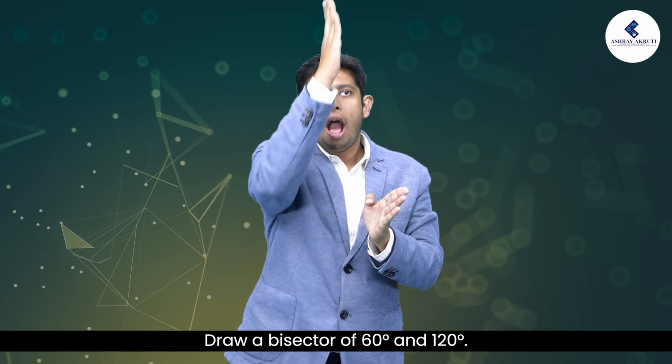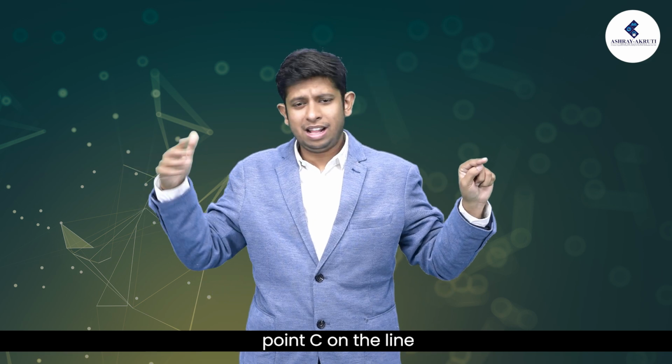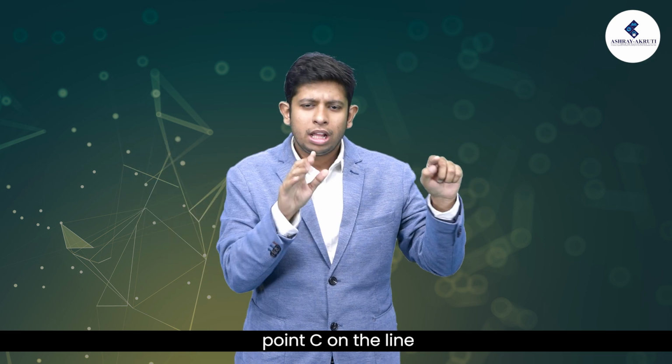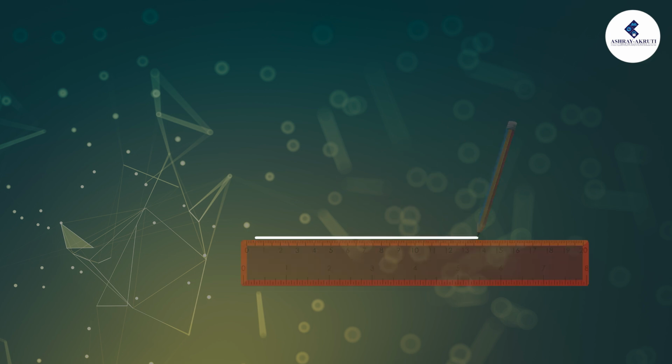Method 2. Draw a bisector of 60 degrees and 120 degrees. Step 1. Draw a straight line M and mark a point C on the line. Step 2.